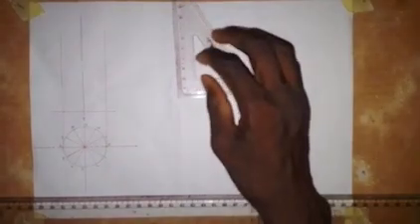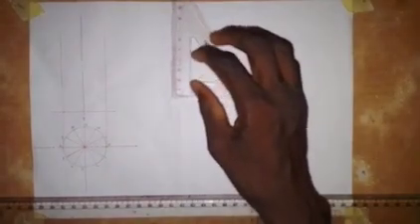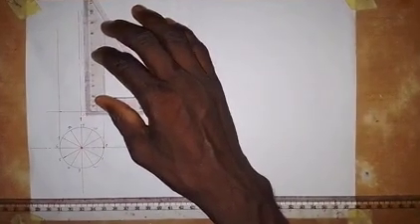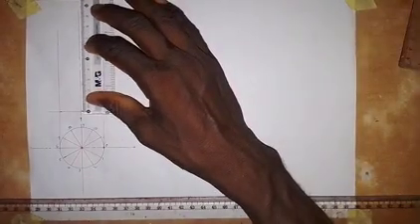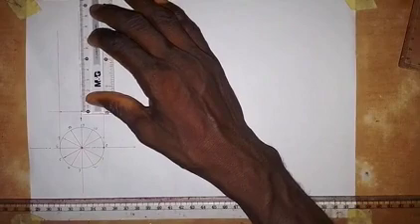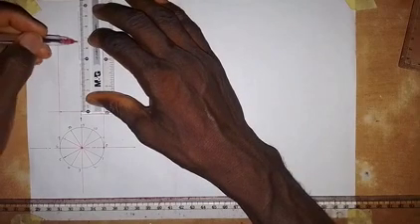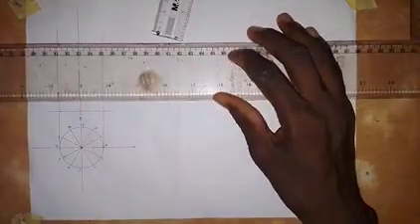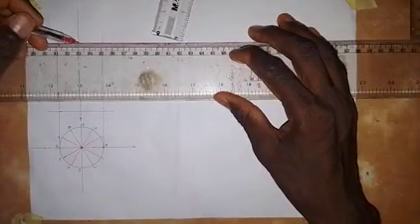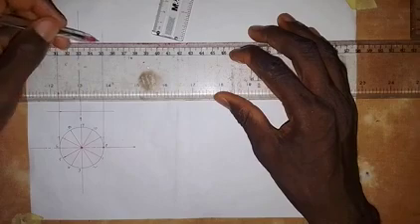Now I'm going to take a measurement of 65 millimeters, as we have the height to be 65 millimeters. So this is 65 millimeters here. At this point I'm going to draw a horizontal line, and if you like, you may not draw it because of how the shape looks.